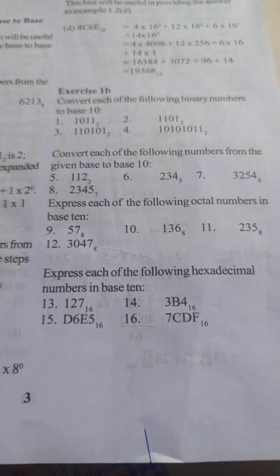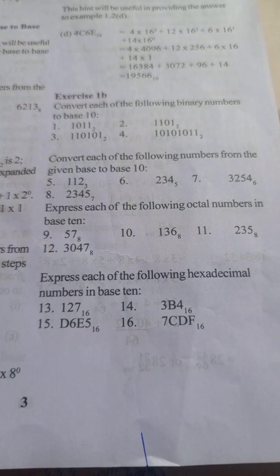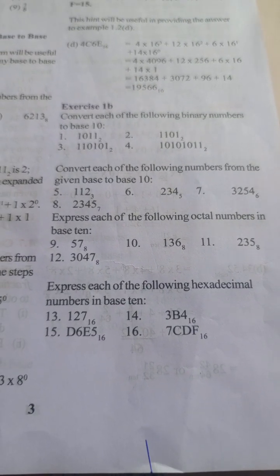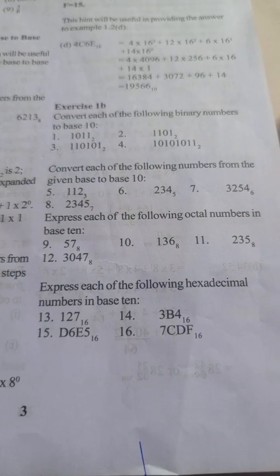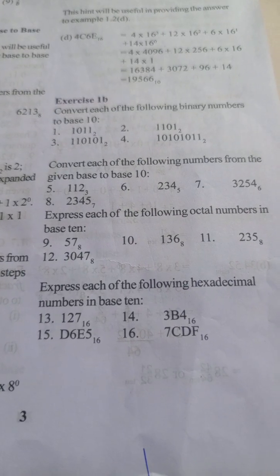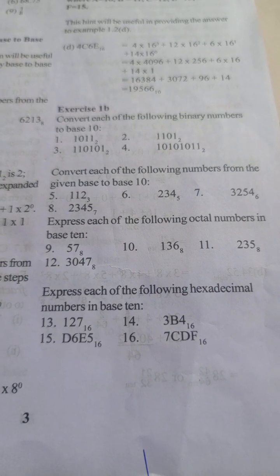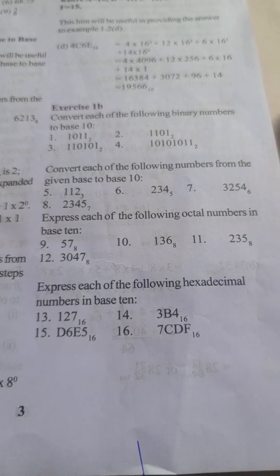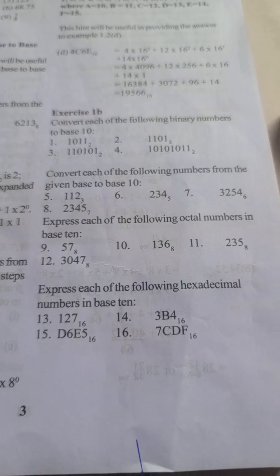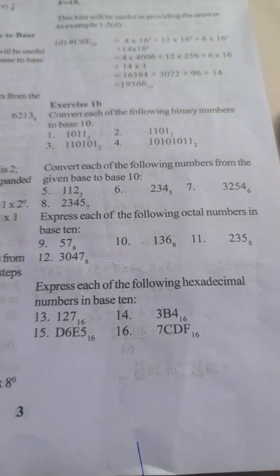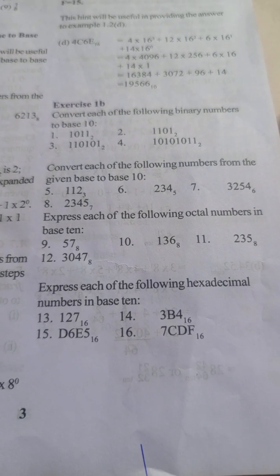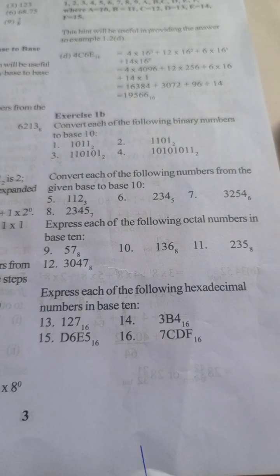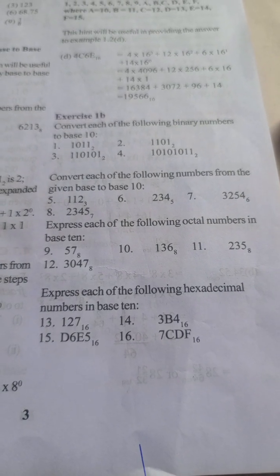Questions 9 to 12 have the same solution as questions 5 to 8, so I'm going to skip those. The solution in 5 to 8 is applicable to 9 to 12. So now I'll be solving questions 13 and 15.